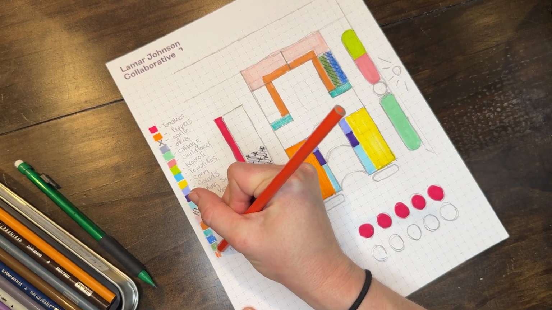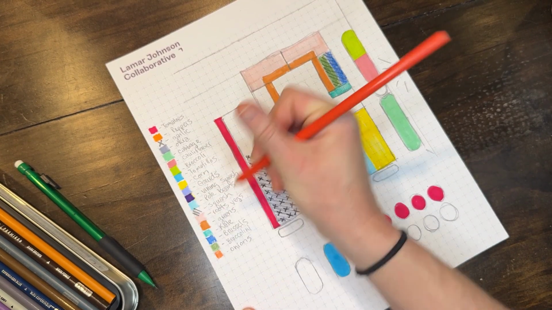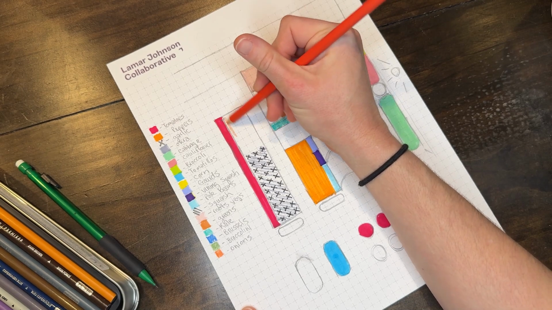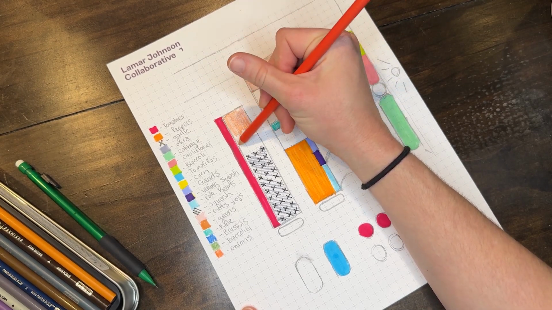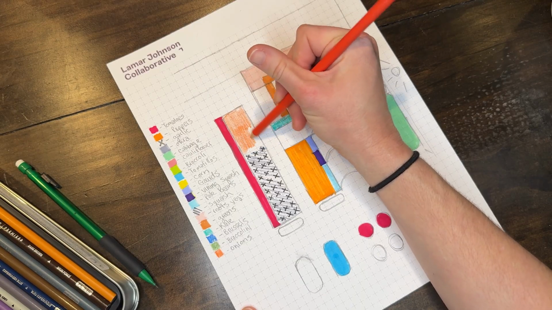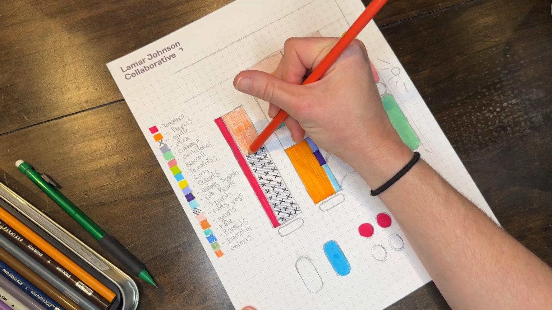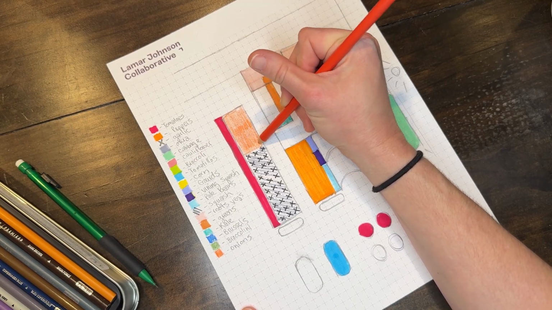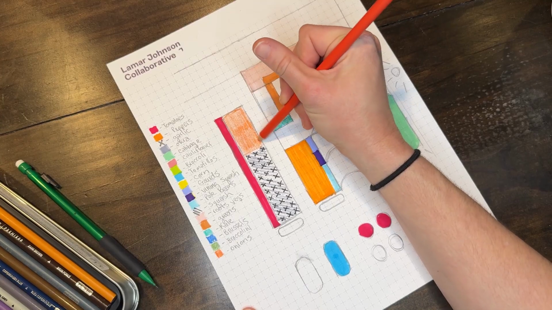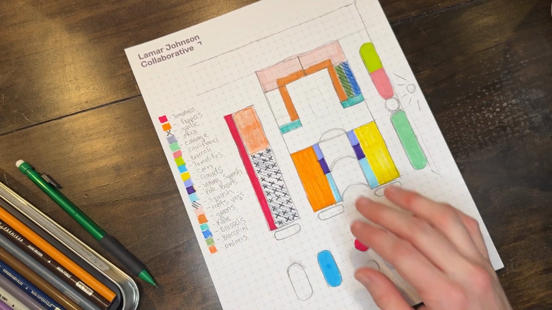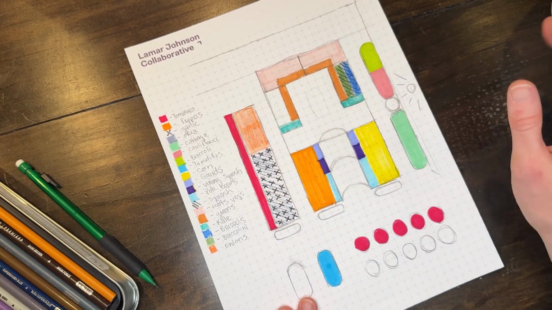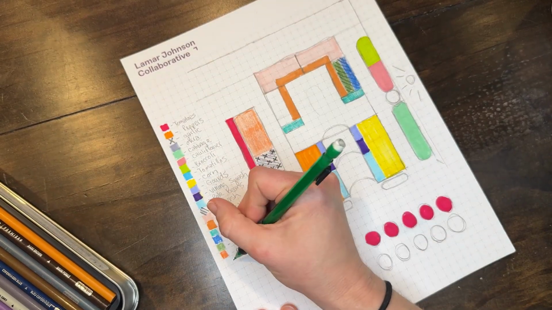Okay, onions. We'll use this orange color, and I will go ahead and fill this in. This gives me an idea of how many onions I can start, because I'm actually going to be starting those in the next week or two. All right, perfect.